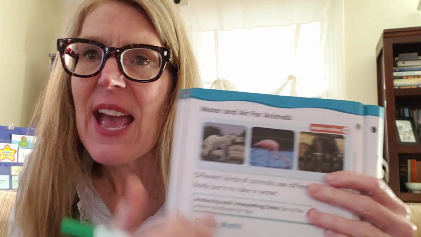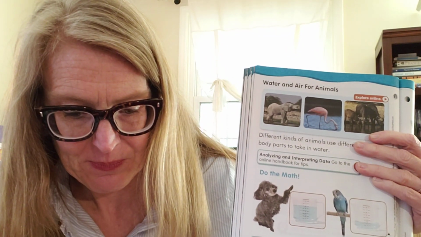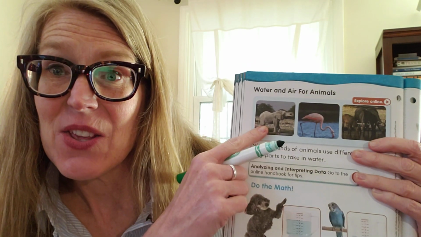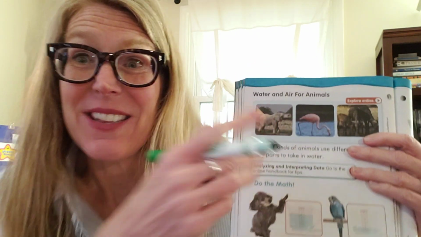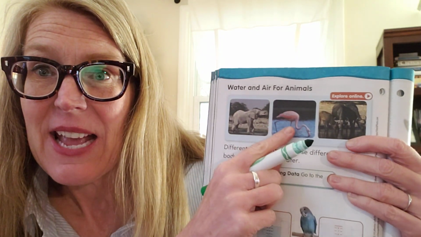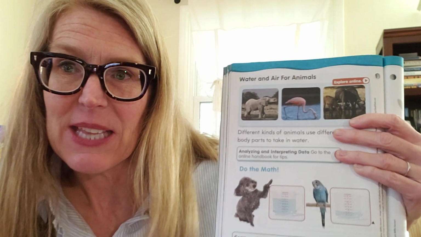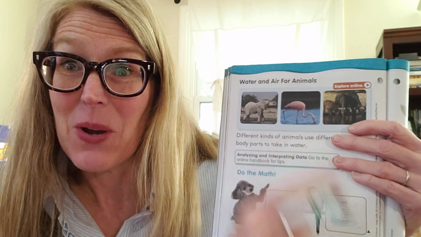Let's take a look at that elephant, the elephant at the top of the page. How does that elephant get water? Okay, they use their trunk to lap up that water, right? So they have a body part that helps them get water. How about the pelican? How does the pelican get water? It's using its beak to get the water, right?